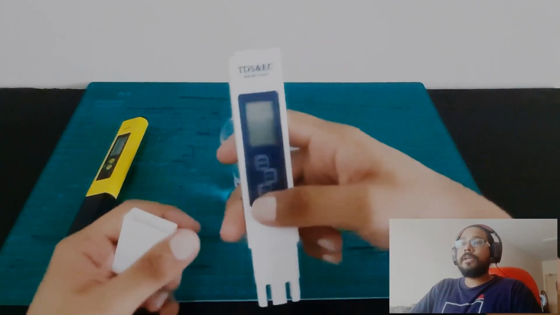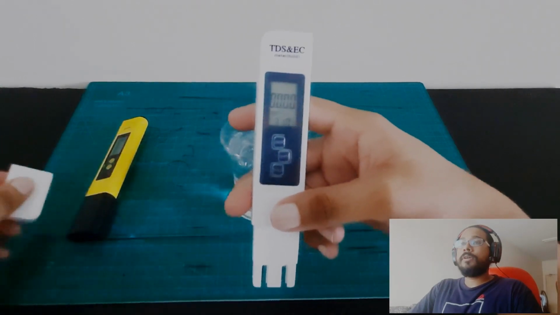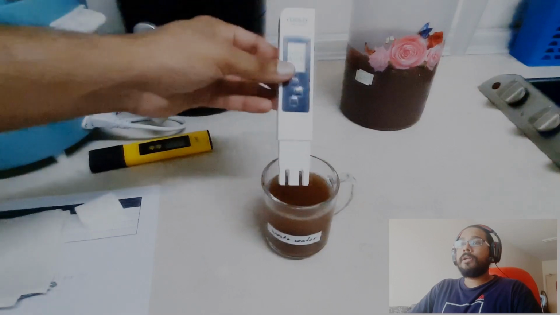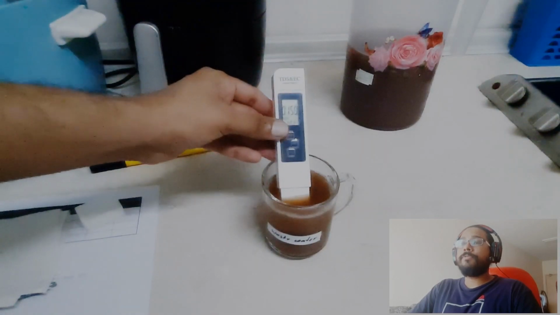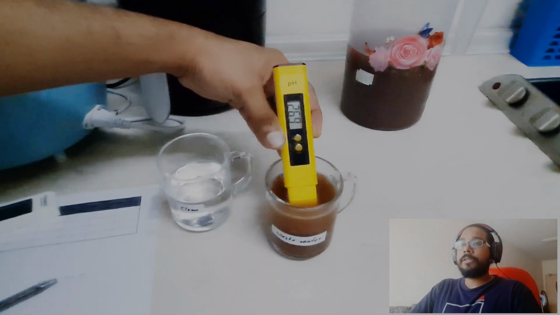For testing, as I mentioned previously, I'll be using 2 devices, which is a TDS EC meter and a pH meter, and I'll be measuring 4 parameters using the devices. They are the temperature, the turbidity in parts per million, the electrical conductivity in microsiemens per centimeter, and the pH level. To carry out the testing, I use 2 main samples.